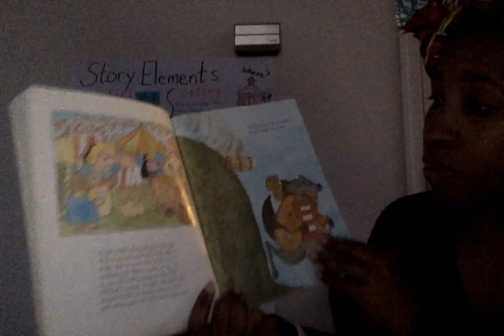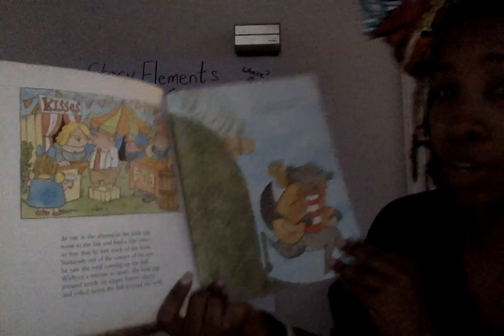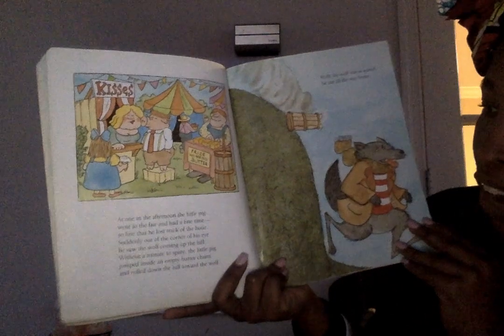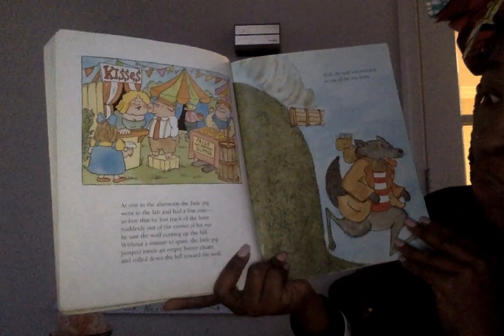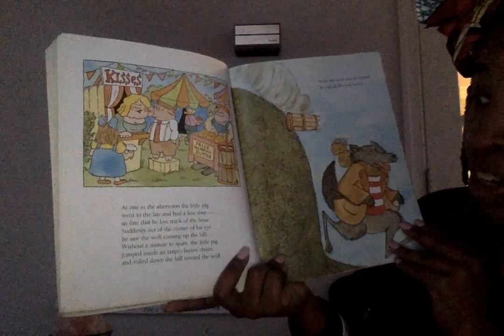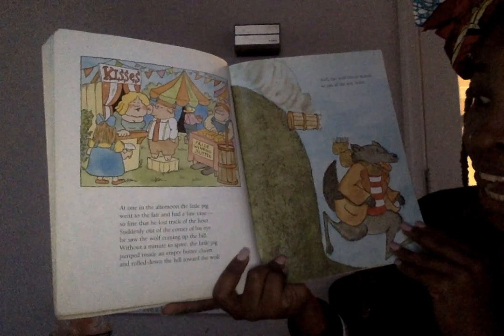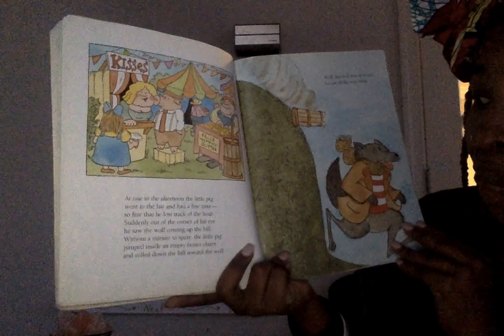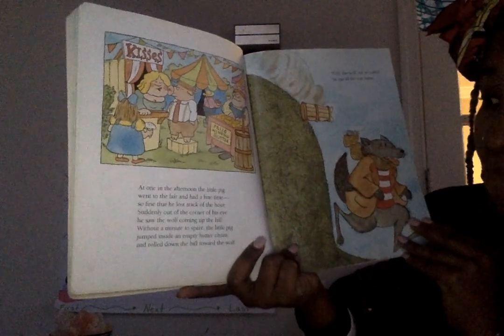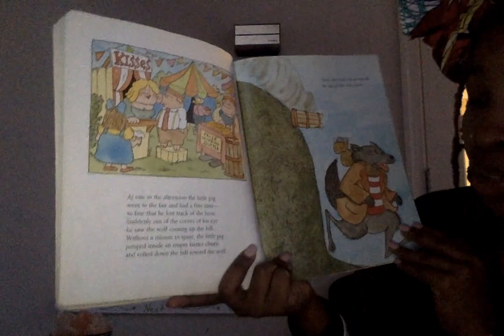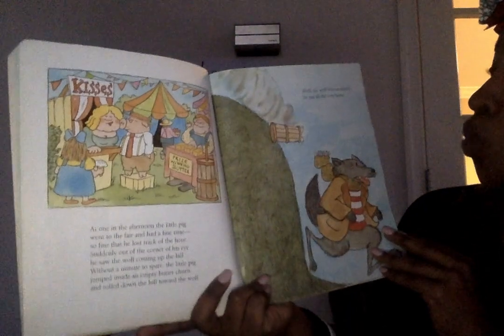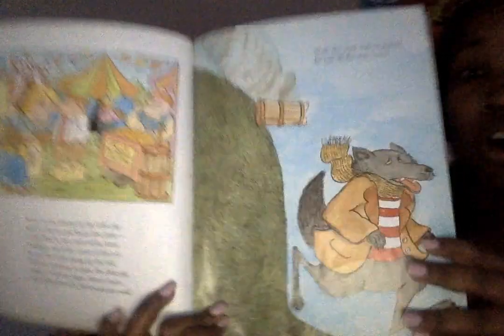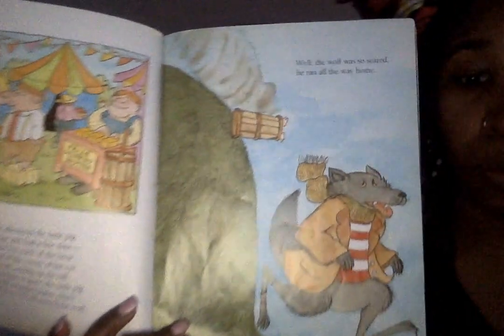Very good. At 1 in the afternoon, the little pig went to the fair and had a fine time. So fine that he lost track of the hour. Suddenly, out of the corner of his eye, he saw the wolf coming up the hill. Without a minute to spare, the little pig jumped inside an empty butter churn and rolled down the hill toward the wolf. Well, the wolf was so scared, he ran all the way home. Oh my.